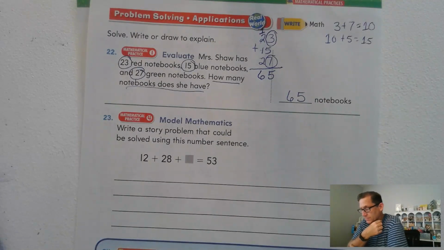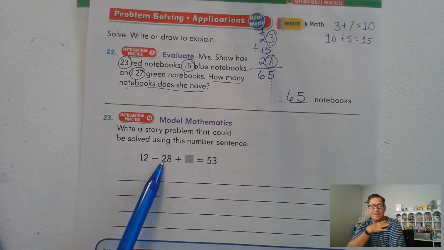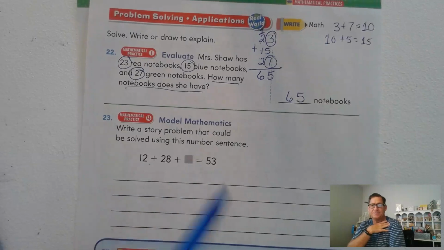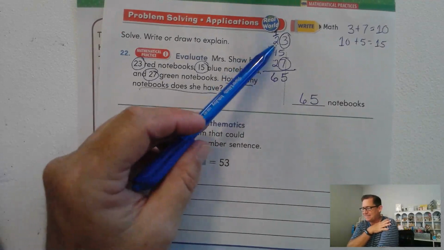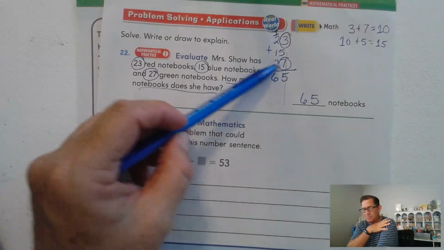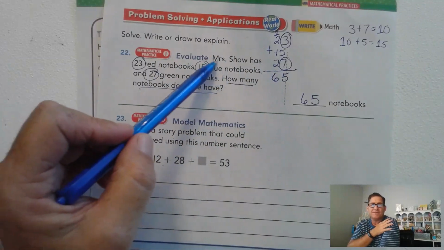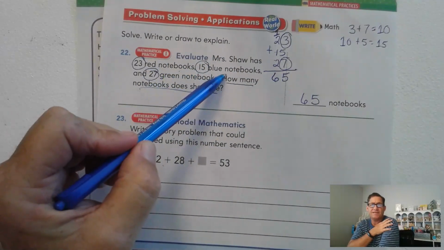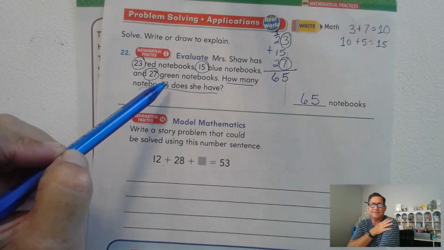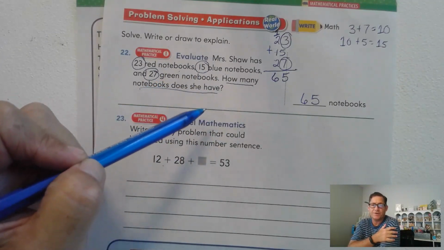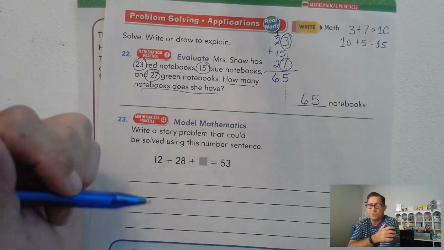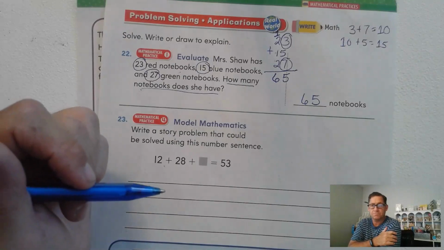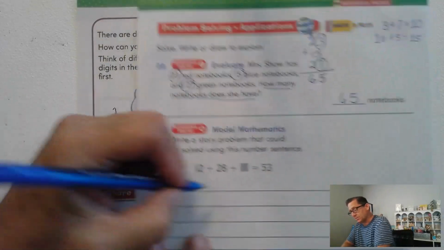Okay, number 23. Write a story problem that could be solved using this number sentence. 12 plus 28 plus something gives us 53. Well, isn't that basically the same thing as this, except this last number is missing? So couldn't you say something like Mrs. Shaw has 23 red books, 15 blue books, and some number of green notebooks? She has 65 notebooks altogether. How many green notebooks does she have? Okay, so that's the basic idea.